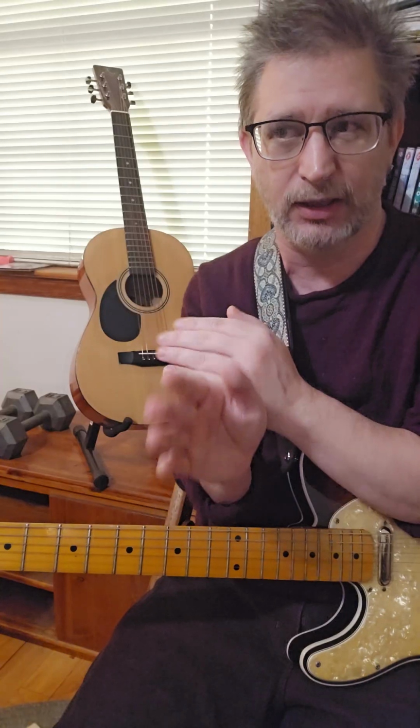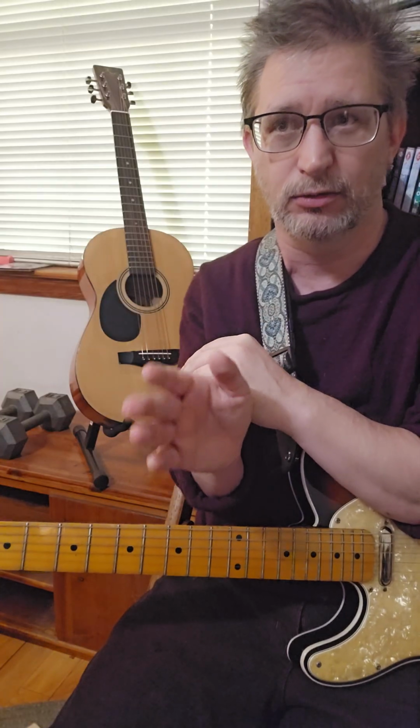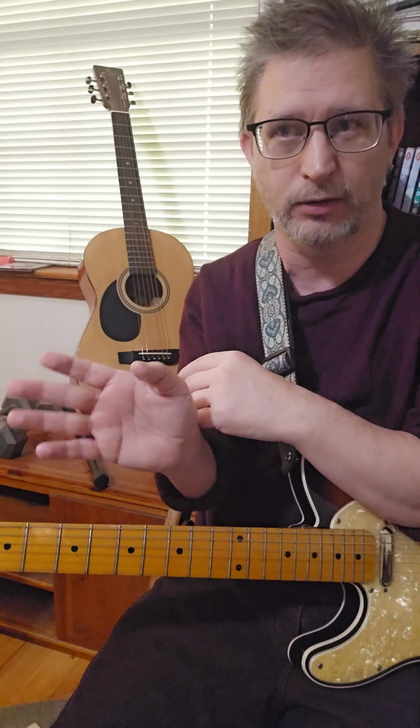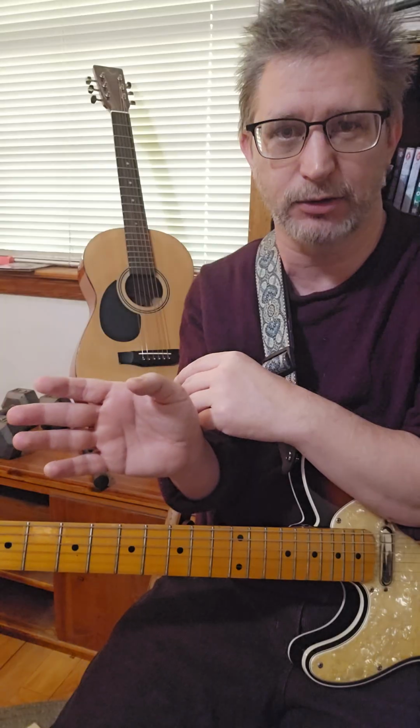It gets even deeper once you start thinking about the notes within the chords and how they relate to each other. But that's what I'm saying. The key relates to itself, and that's why they call the 6 the relative minor and the 1 the relative major.